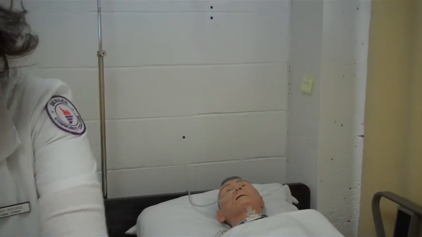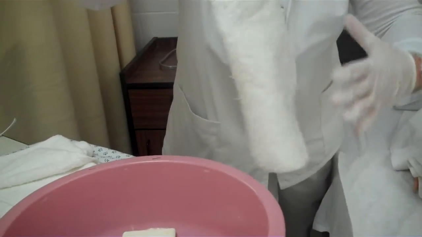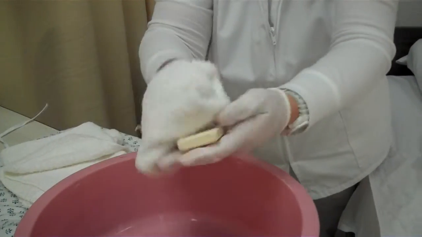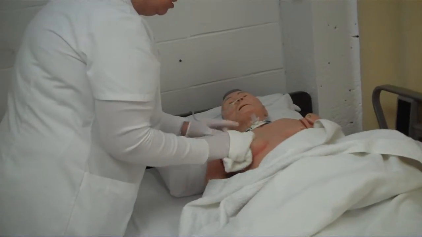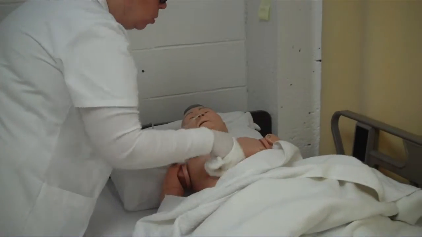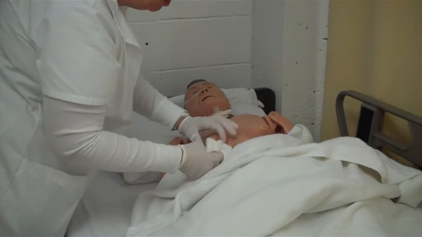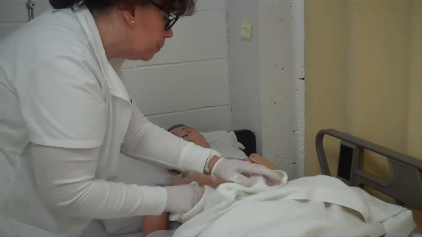at this point, I take my washcloth, make a mitt, squeezing out any excess water and applying soap. We'll wash the patient's chest, watching for any tubing, pegs. I'll lift up each breast, making note of any redness, irritation, getting in between any folds.